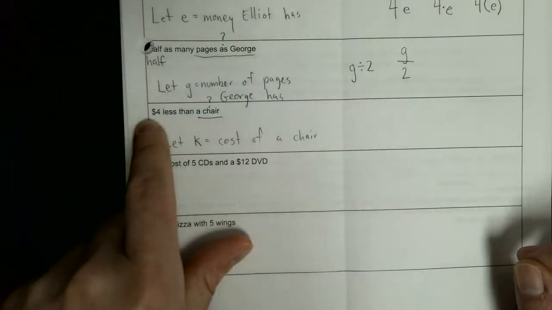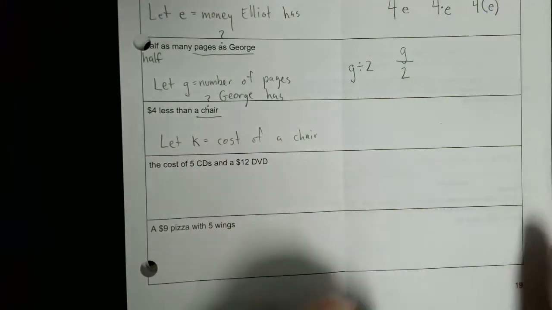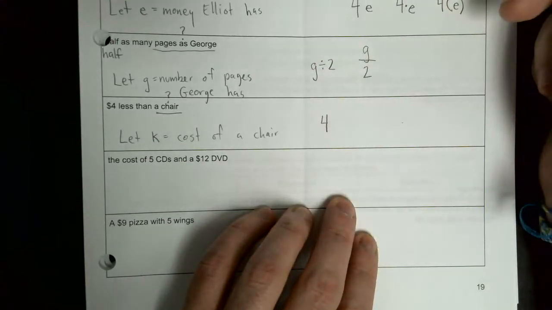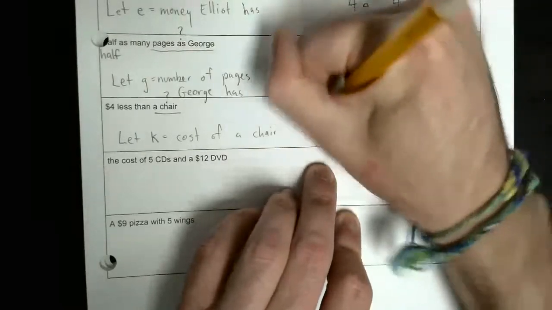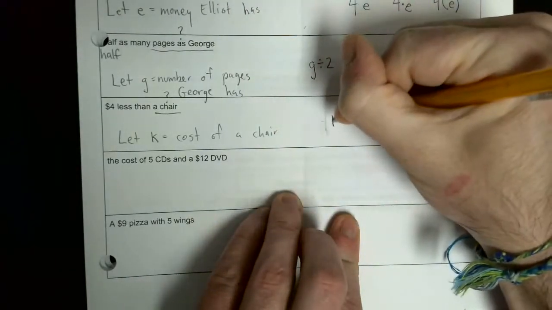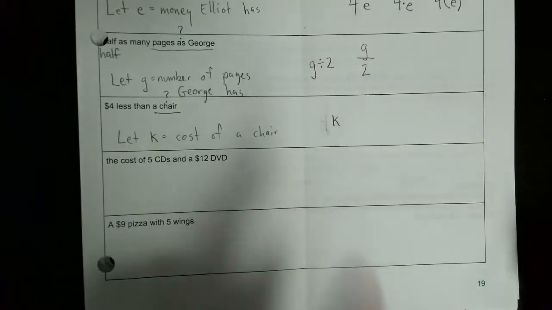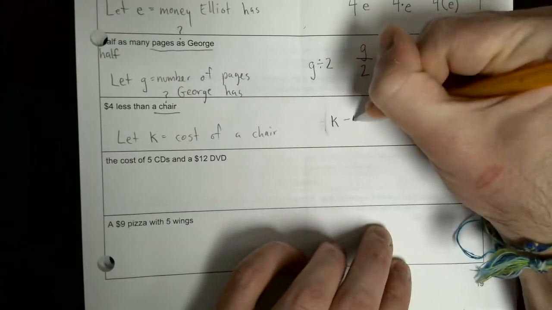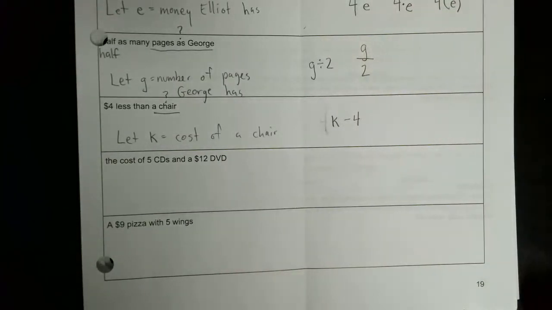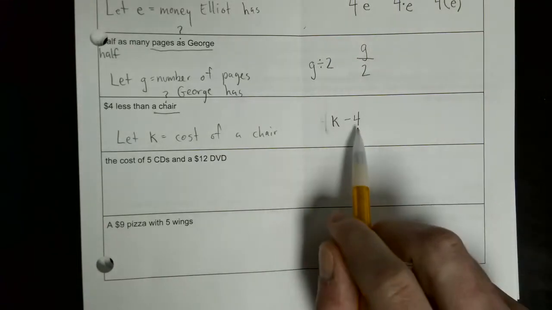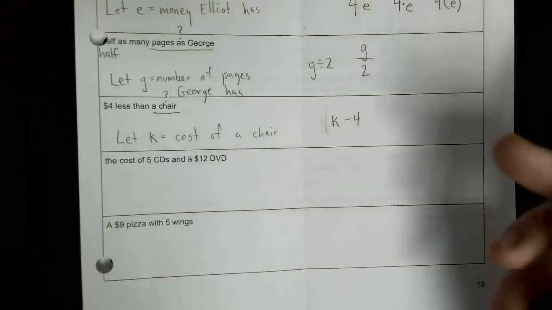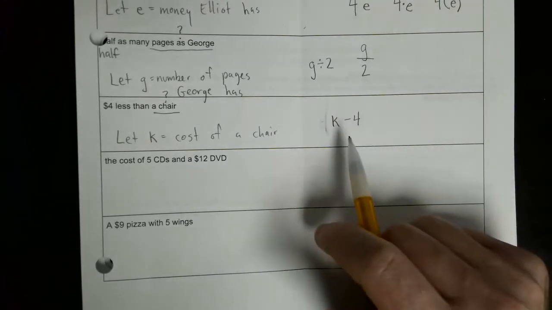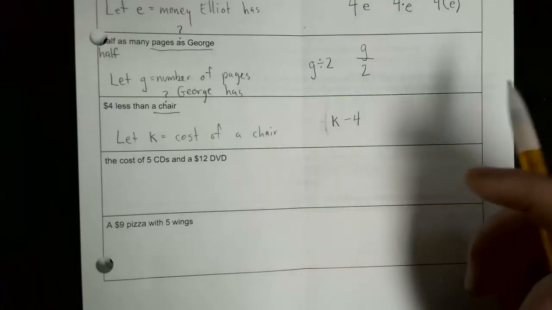This is one we have to be careful with because this is $4 less. Some of us might be tempted to put that $4 first, but the $4 actually comes second. I'm sorry, I missed my own advice. I'm going to start with the variable. That's how much the chair costs. We want $4 less than that. So that's the cost of the chair, then we're going to subtract 4. That's it. K minus 4. So we're going to make sure to put the 4 second because we want to subtract $4 from K and not the other way around. So let's say the chair was $12. To find $4 less than that, we do 12 minus 4, which would be 8.